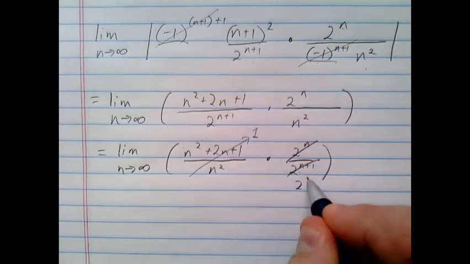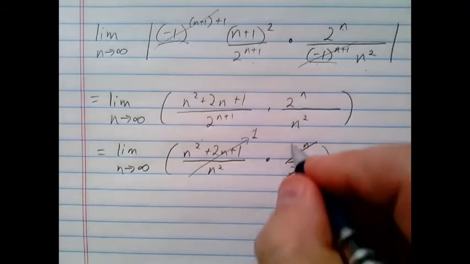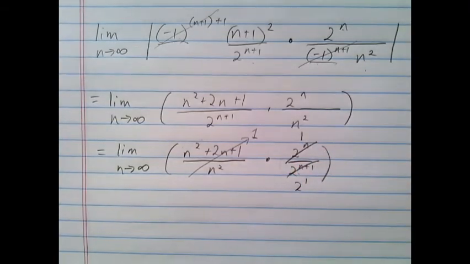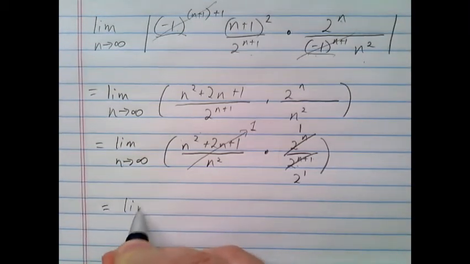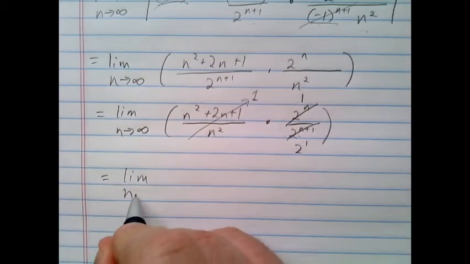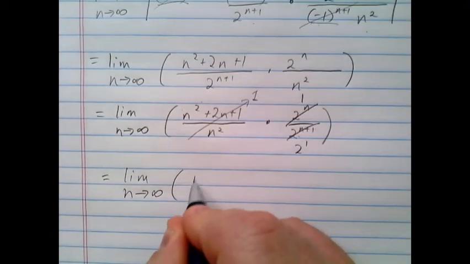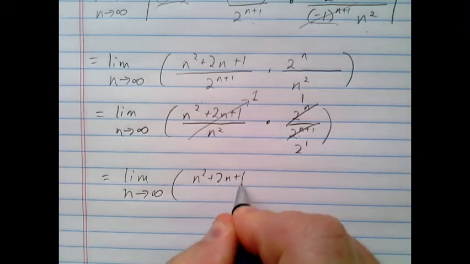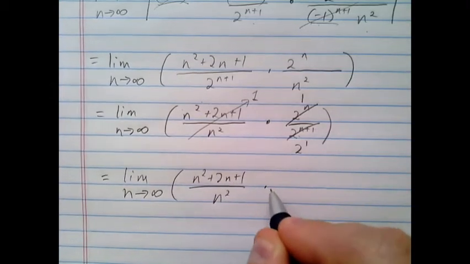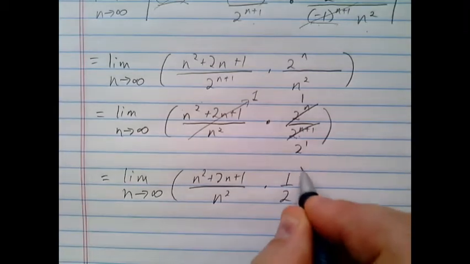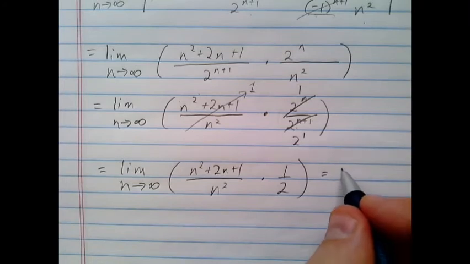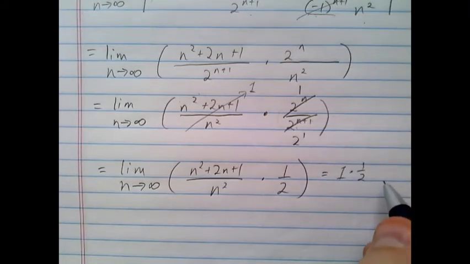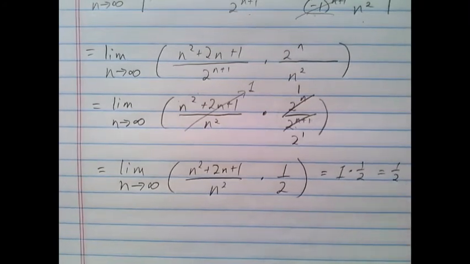So what I'm left with is a 2 to the 1 down here and just a 1 up there where the smaller power was. Okay, so now I have a limit as n goes to infinity of a fraction that I already know is going to go to 1 times a fraction that could be simplified to just a half. So that limit is going to be 1 times a half, which is a half.